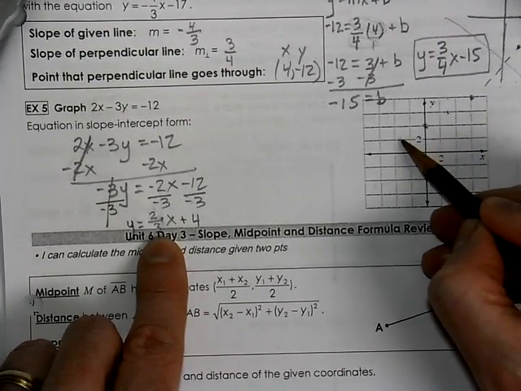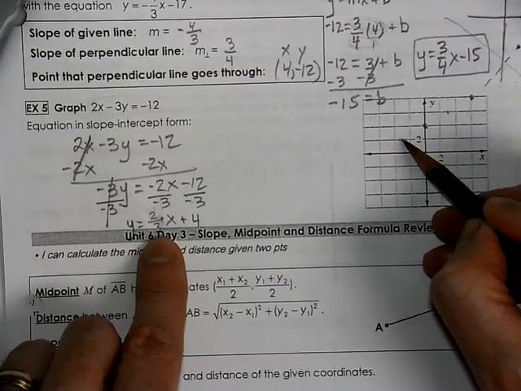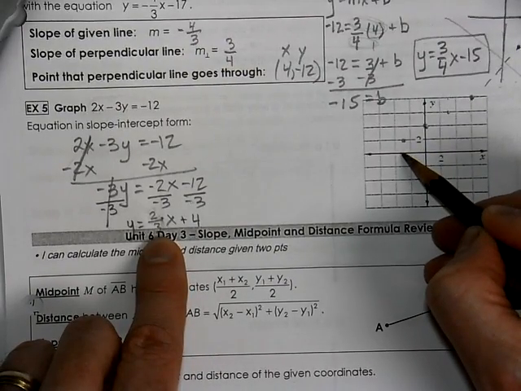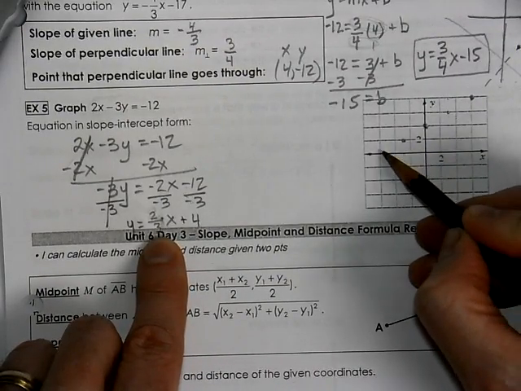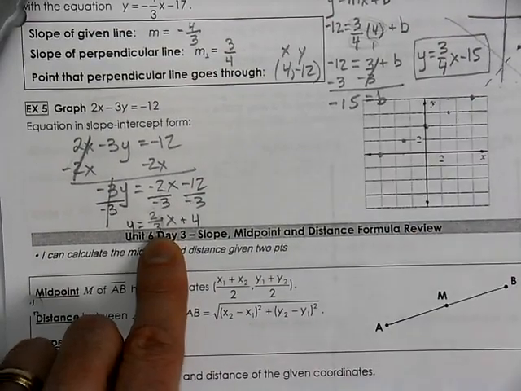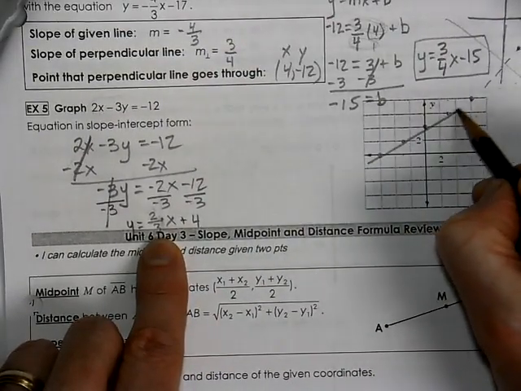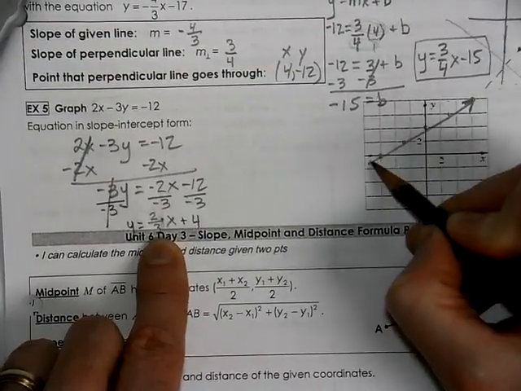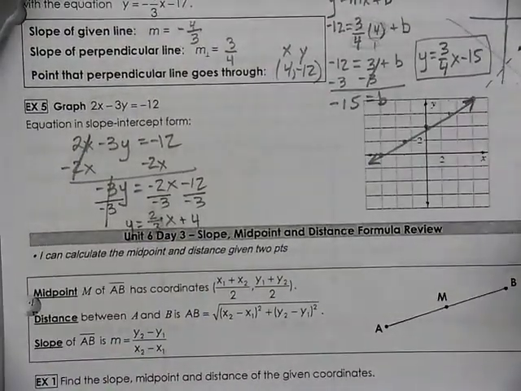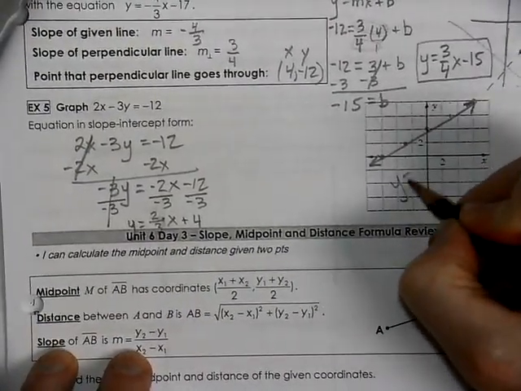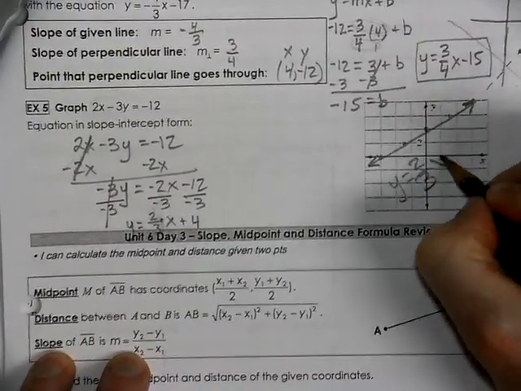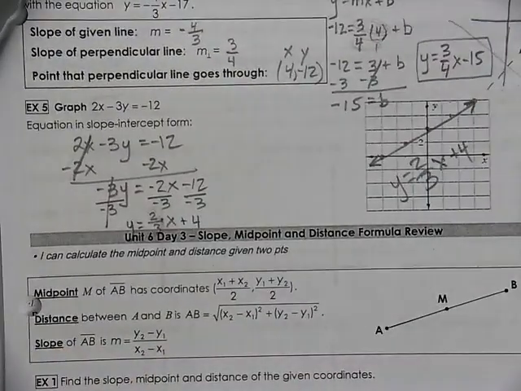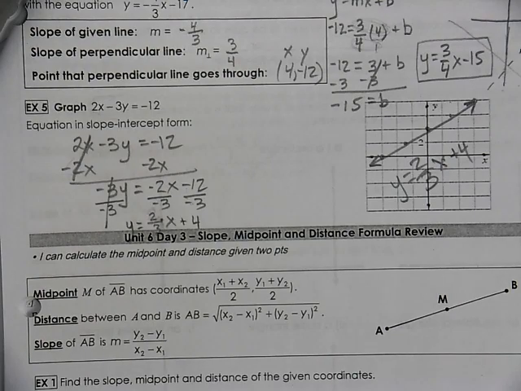Down 2 and backwards 3. So I'm doing the slope in a backwards fashion. Down 2, negative, negative. And there's my line. It's great if you could write the equation of your line on your graph. Would love for you to have graph paper to do these.